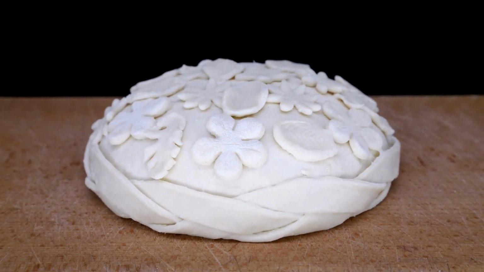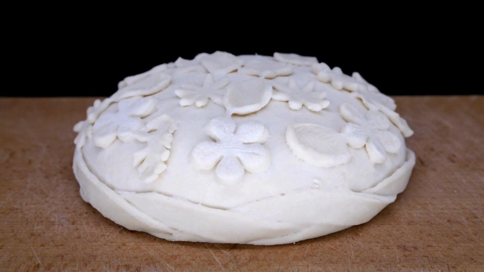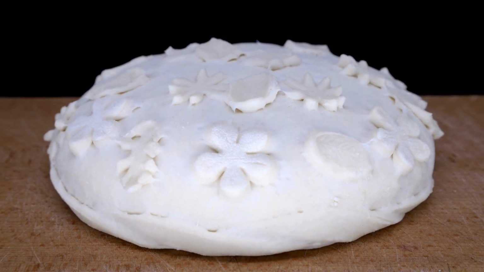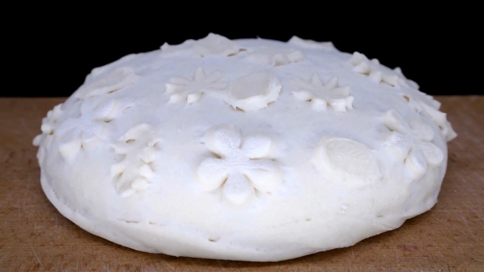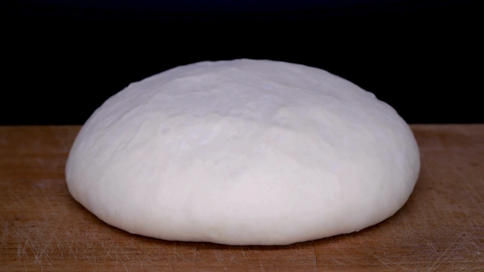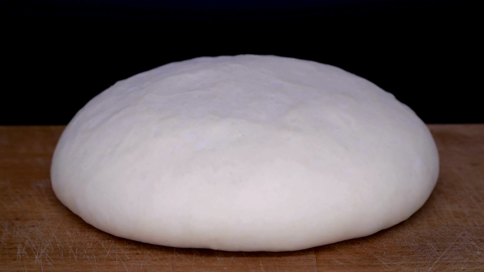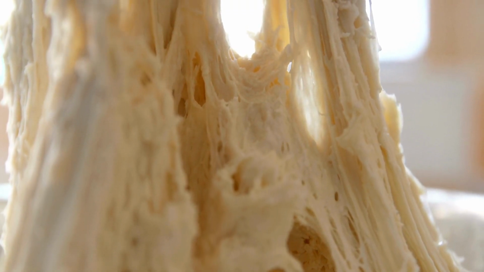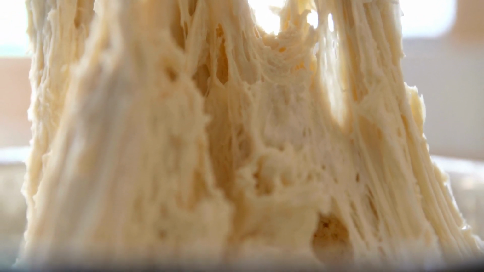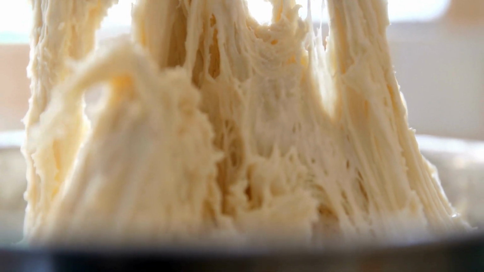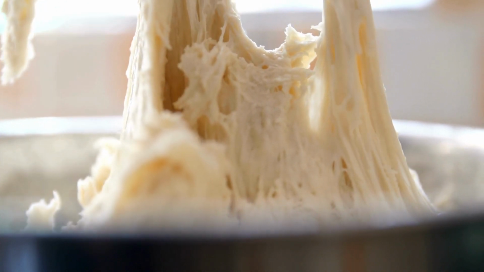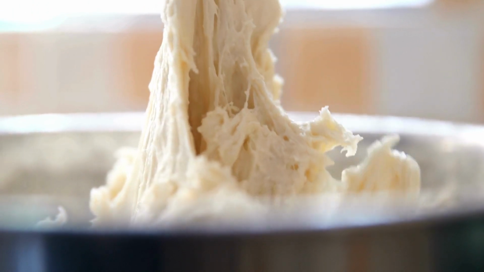The yeast feeds on the sugar in the dough, breaking it down into carbon dioxide gas and alcohol through a process called fermentation. This produces bubbles of carbon dioxide throughout the dough, causing it to rise and expand. As the dough rises, the gluten network, formed from proteins in the flour, stretches and traps the carbon dioxide bubbles, creating a light and airy texture in the bread.